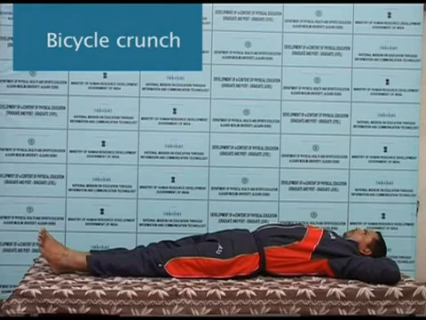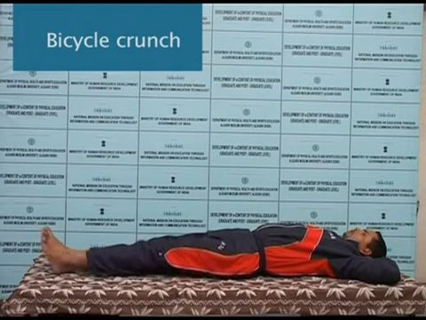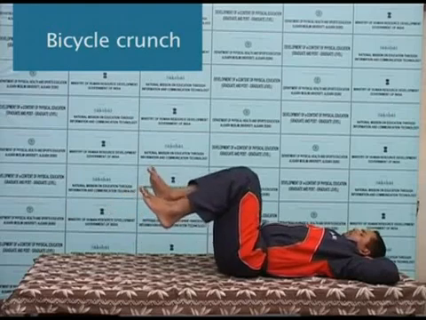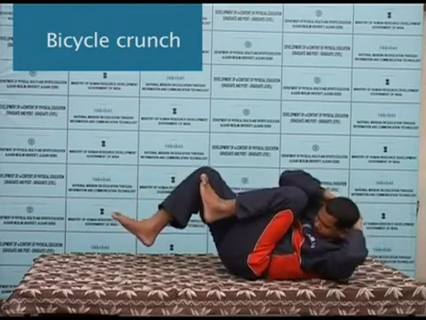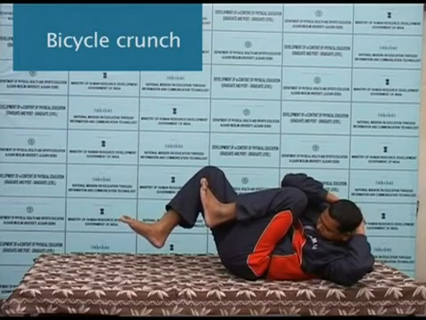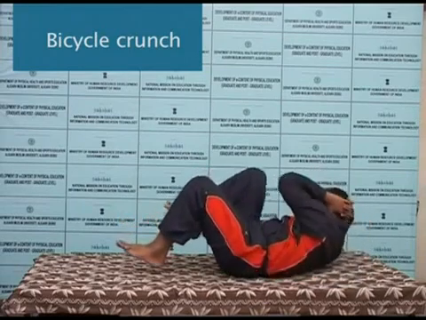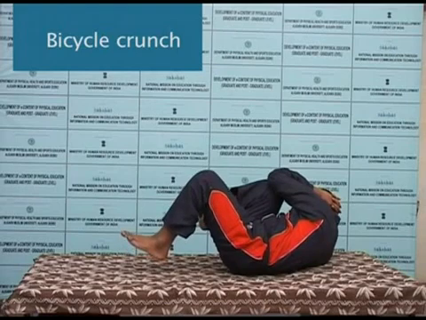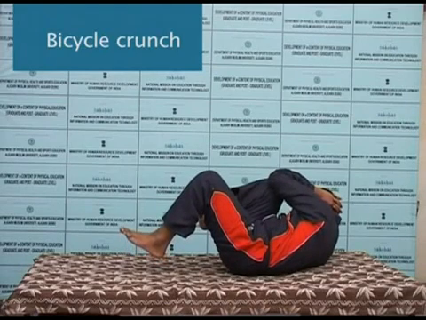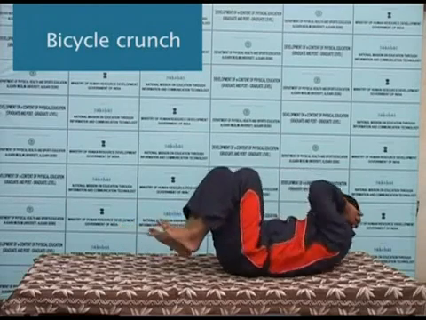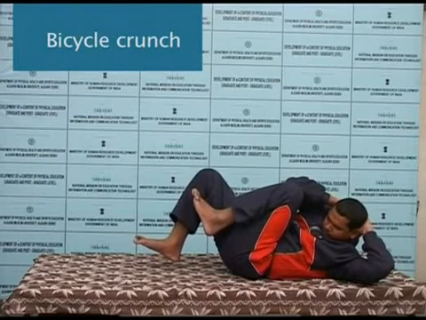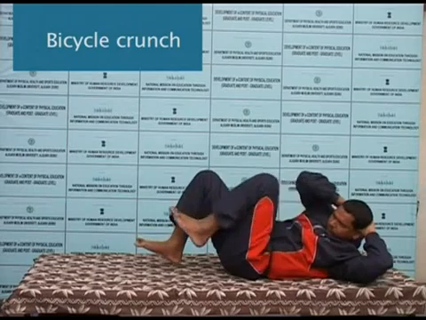Now bring both knees up to about a 45-degree angle and slowly go through a bicycle pedal motion, touching the left elbow to the right knee and then the right elbow to the left knee. So this is the bicycle crunch, and breathe evenly throughout the exercise. There is no need to hold the breath. This improves both the lateral and anterior muscles. Repeat 3-4 times.